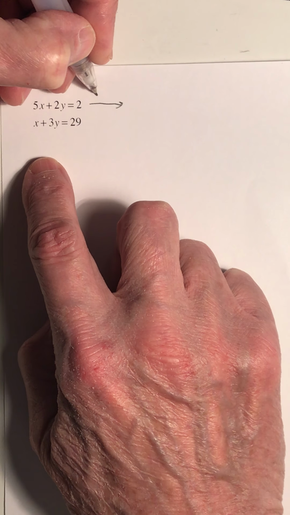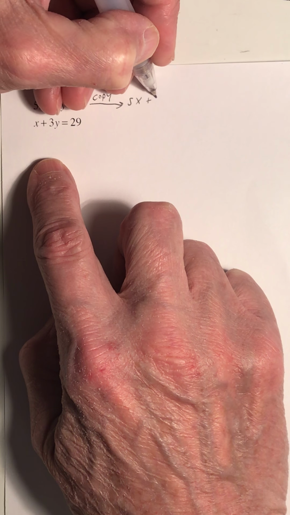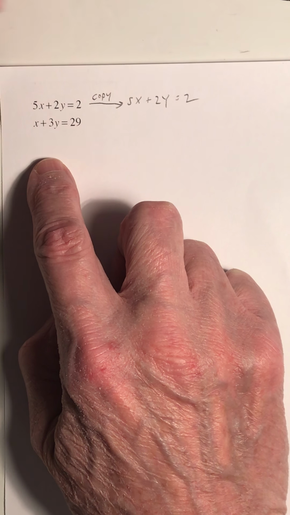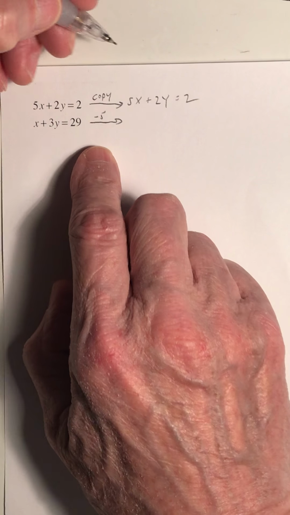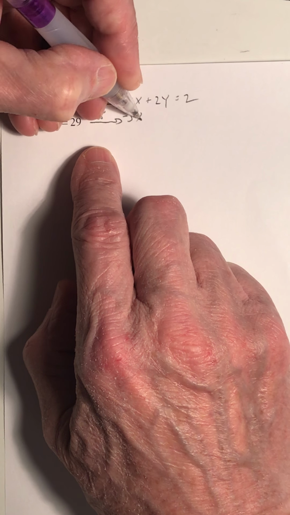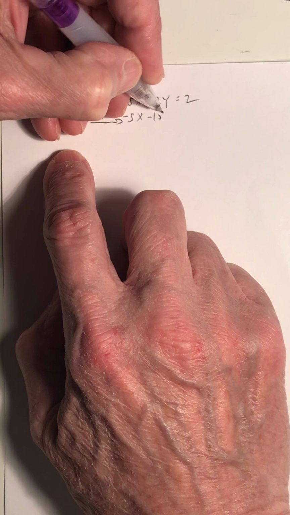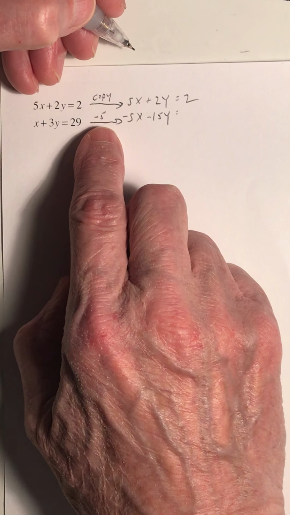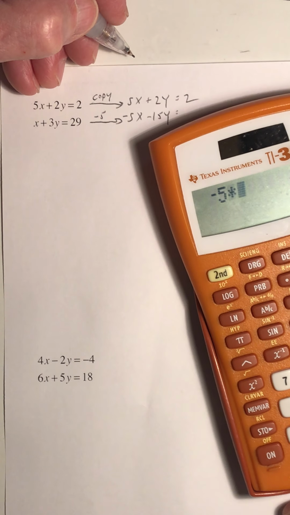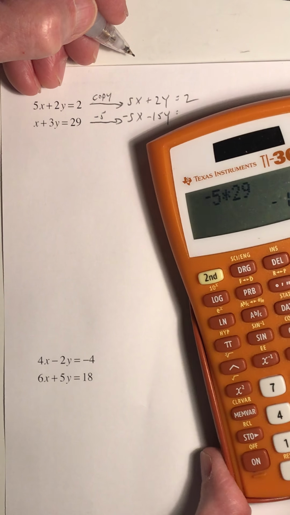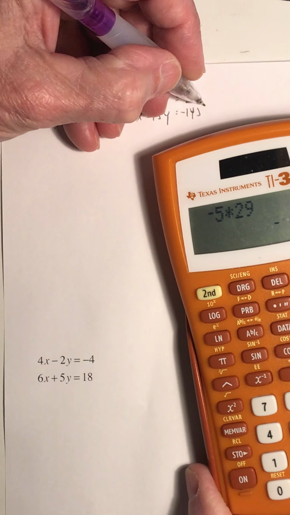I'm going to take the top equation and copy it. 5x plus 2y equals 2. And the bottom equation multiplied by negative 5, so that I'll have negative 5x minus 15y equals, and minus 5 times 29, I want to be sure it's right, this is a video after all, negative 145.